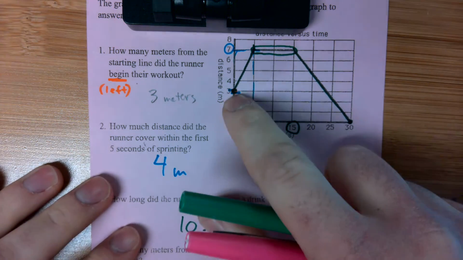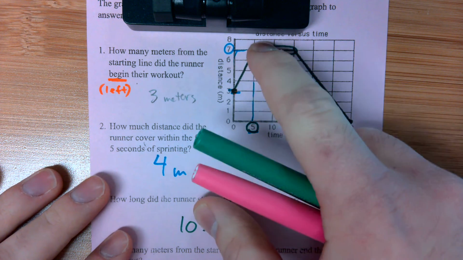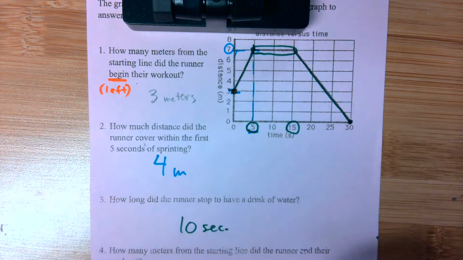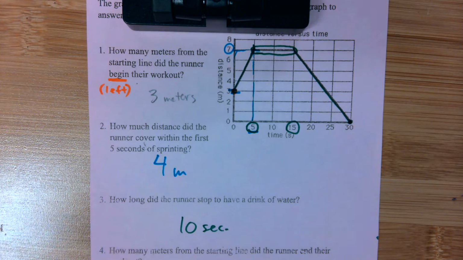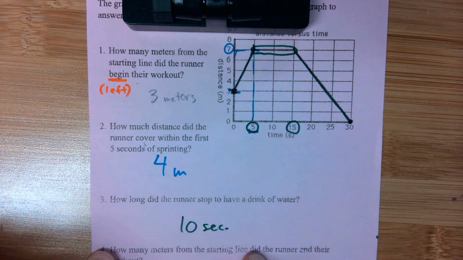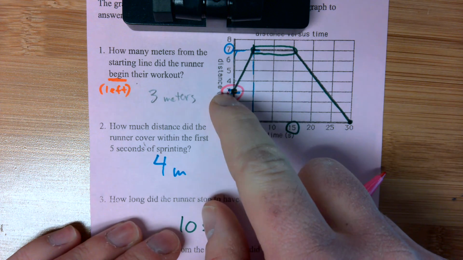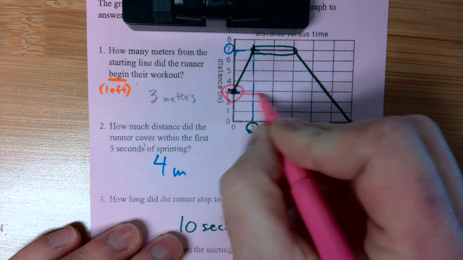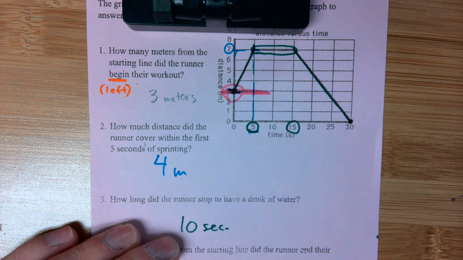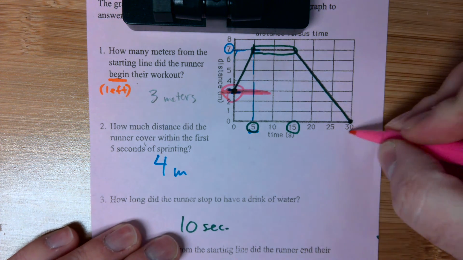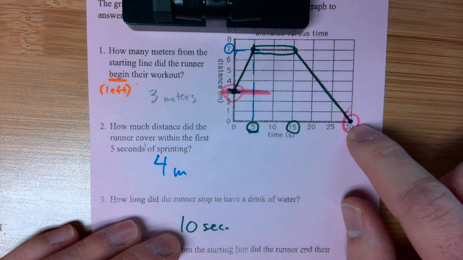So yeah, it's a good idea to think that we add this number to this number. I probably would have done the same thing if I was in your shoes. But again, we're talking about from the starting line. So we can see right here that he started 3 meters from the starting line, right? At the end of his workout, that's this point right here.